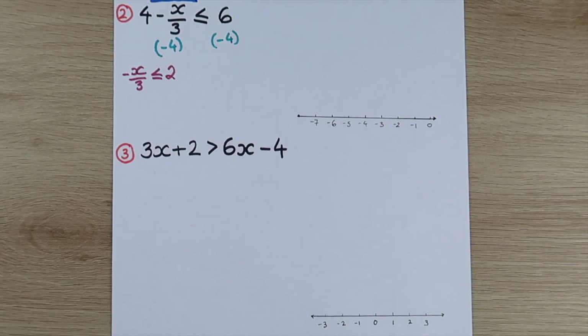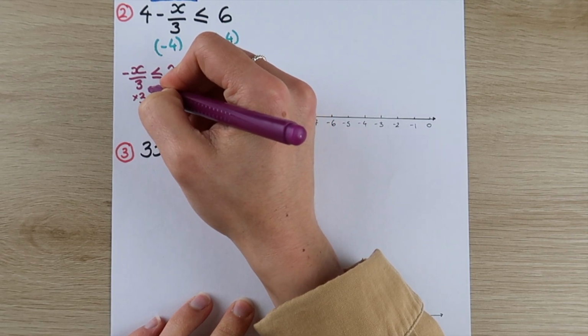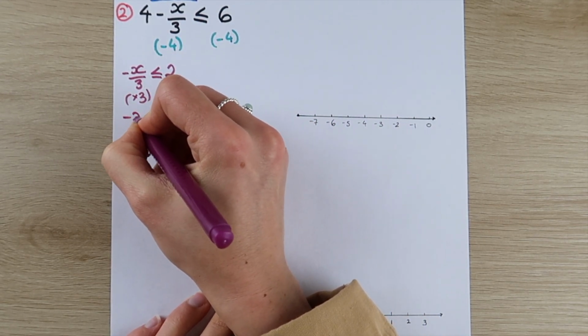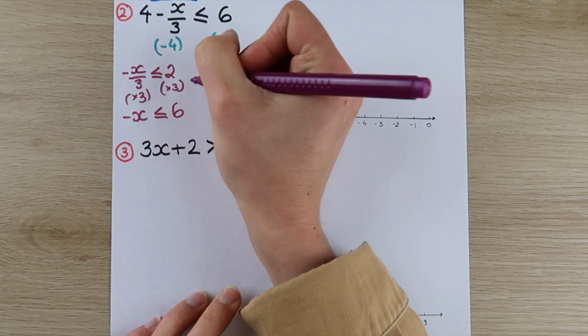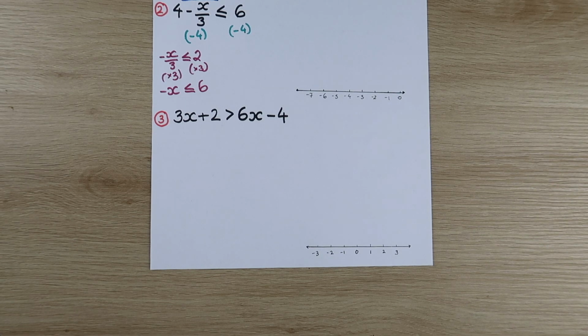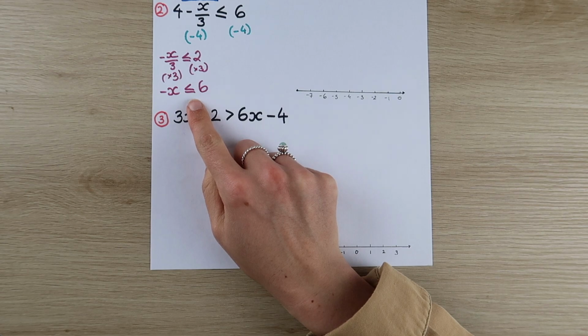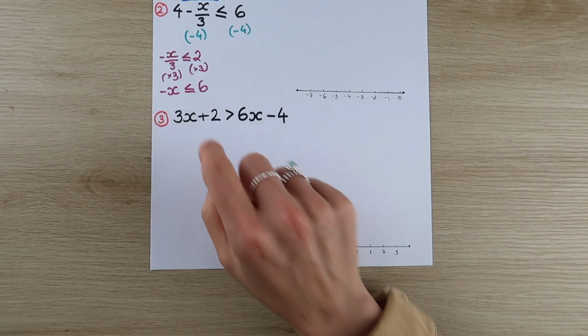Now at this point, I'm going to multiply by 3, and I'm left with negative x is less than or equal to positive 6. Now, just like when we're solving for x, we want x to be on a side by itself with no negative attached. So the final step here is to divide by negative 1.